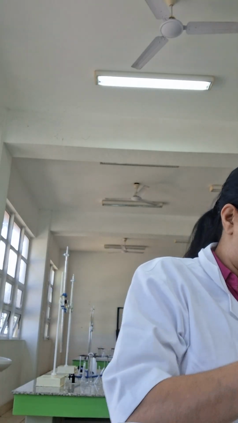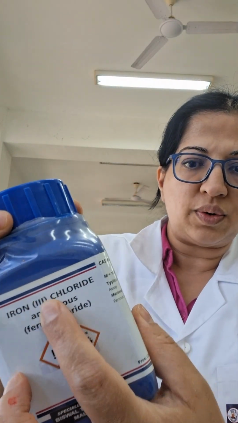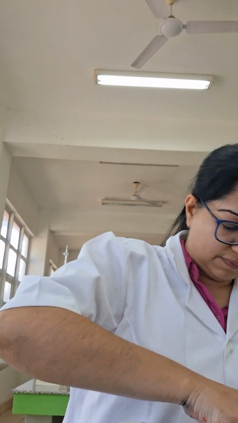Let's now try iron 3 salt. Iron 3 salts, they tend to be yellow in color. Here I've taken some iron 3 chloride.